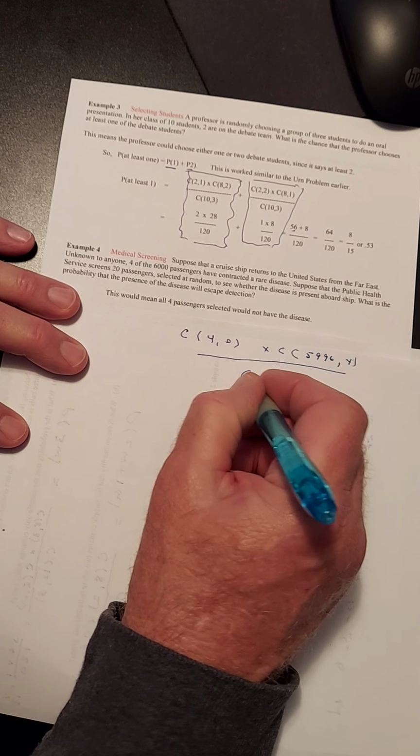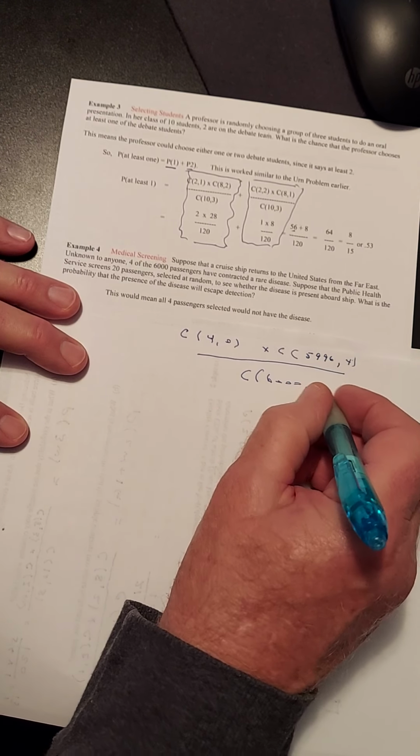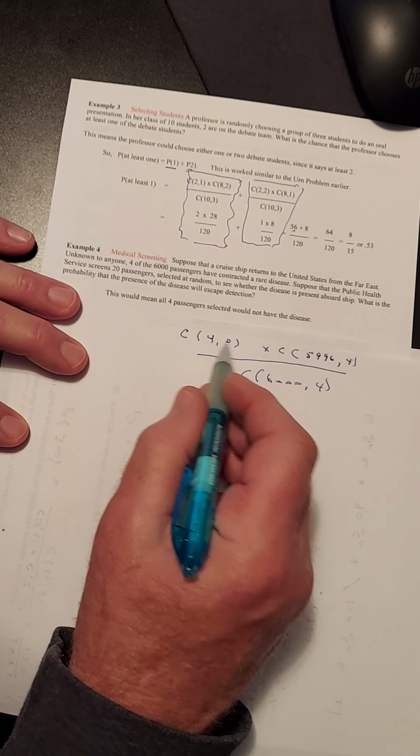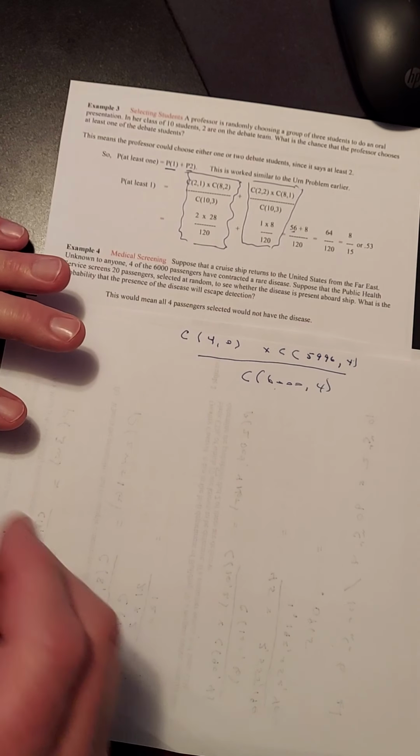And on the bottom, that's a combination of 6,000 picking 4. 4 plus that big number gives you 6,000, and 0 plus 4 gives you this.